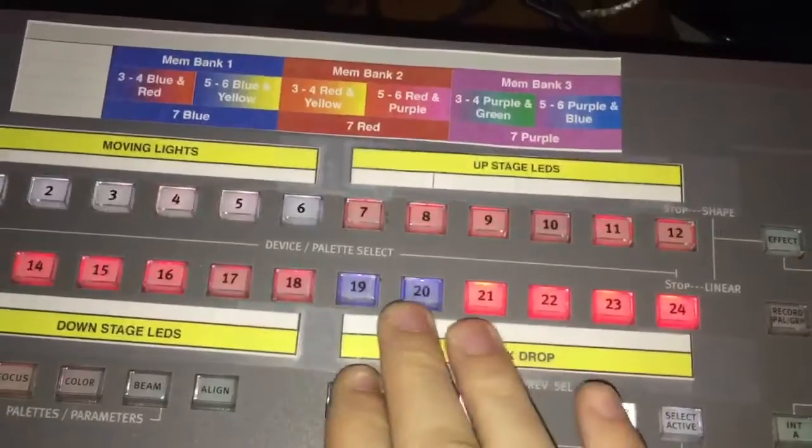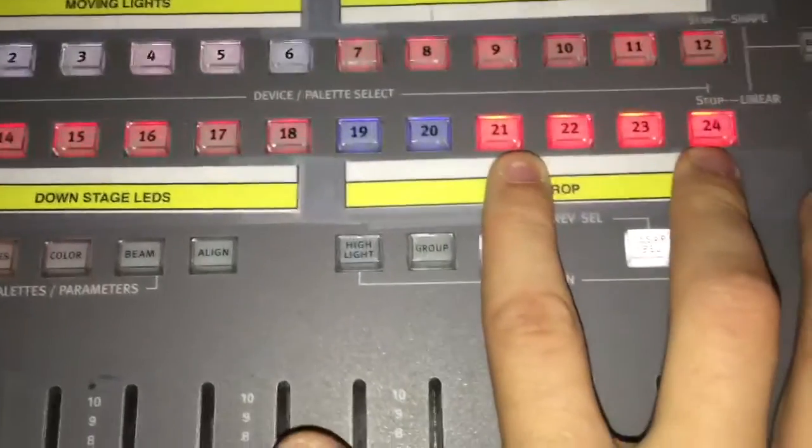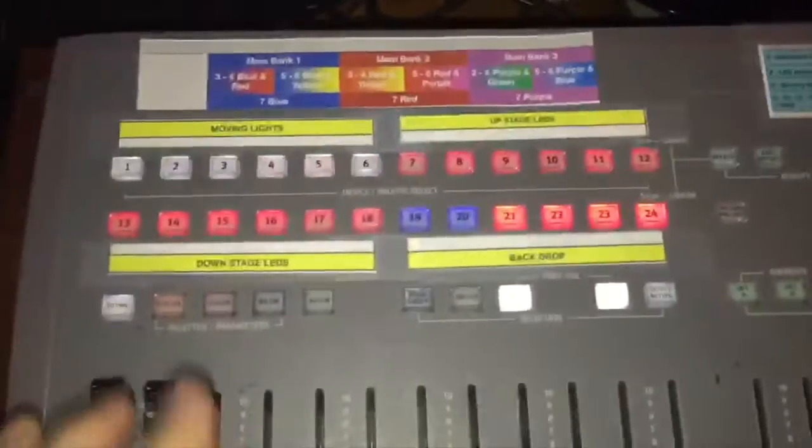So 19 and 20 are the curtain. As you can see, they're the only blue color on the stage right now. And 21 through 24 are your drum cage and the windows that are up there, and they are obviously red right now. Okay, so let's go ahead and change the color of these.